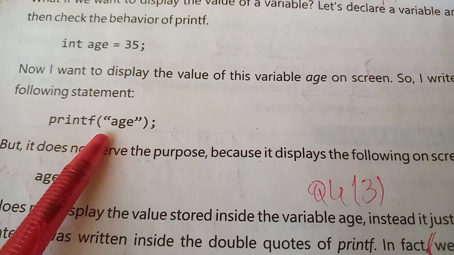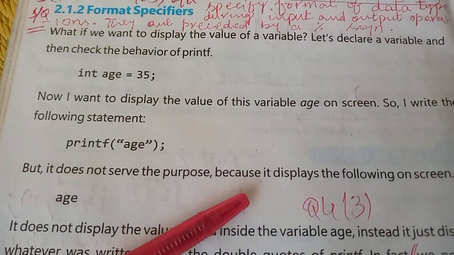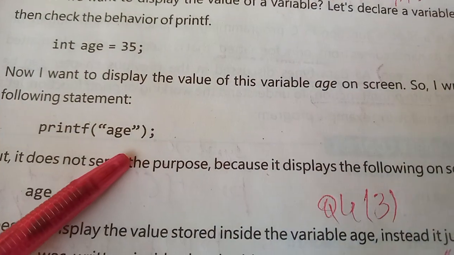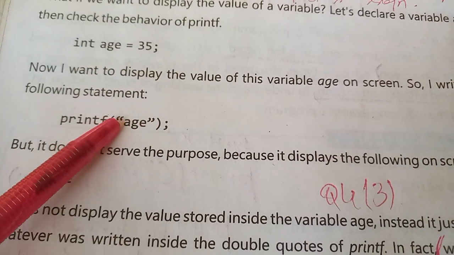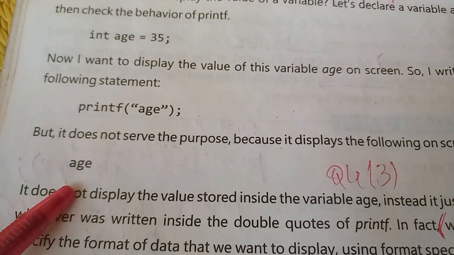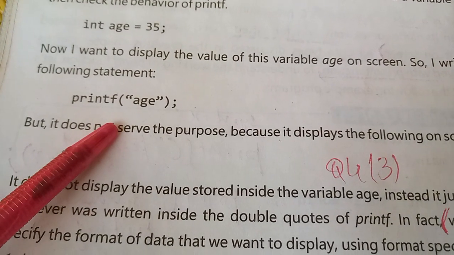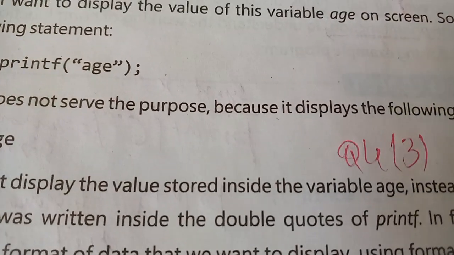What will you do? In printf, inside double quotes, you type age. So when you execute this program, whatever you write inside these double quotes will be printed on the screen. So on the screen, age will be printed. So the value of the variable, which is 35, is not printed on the screen. So what will you do?